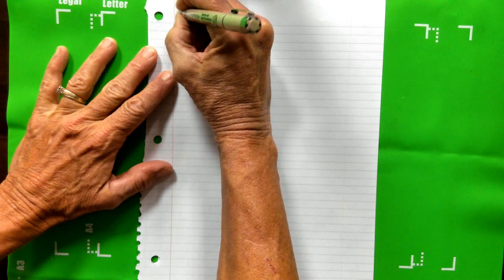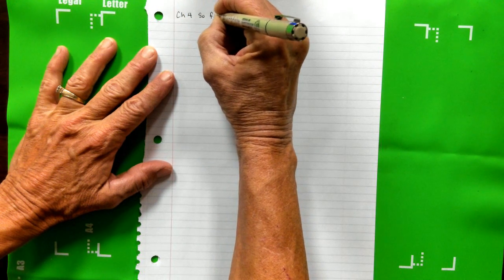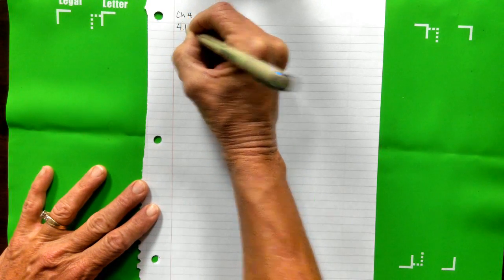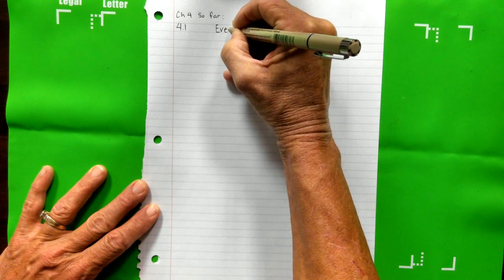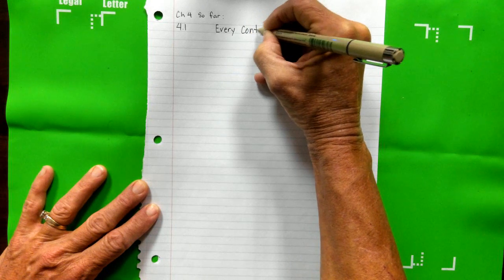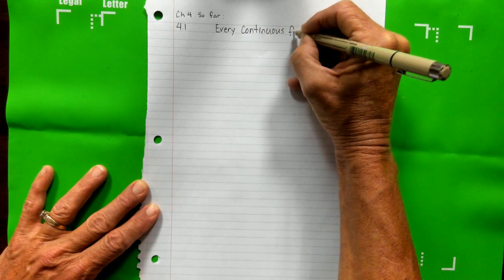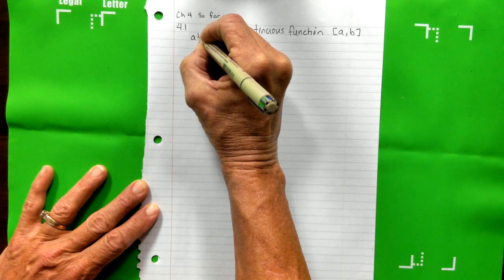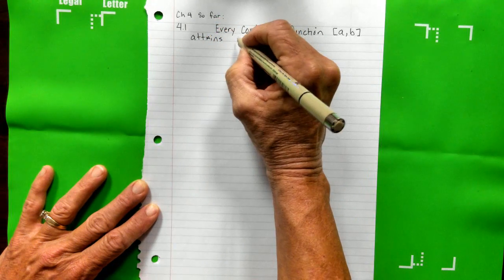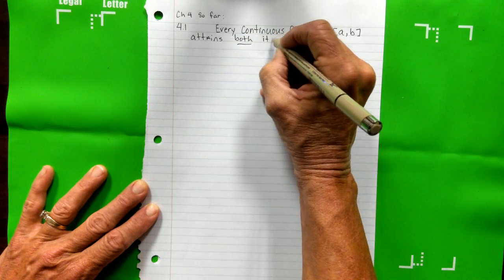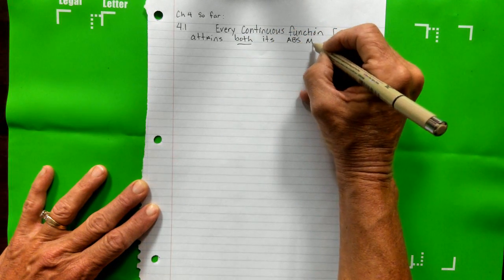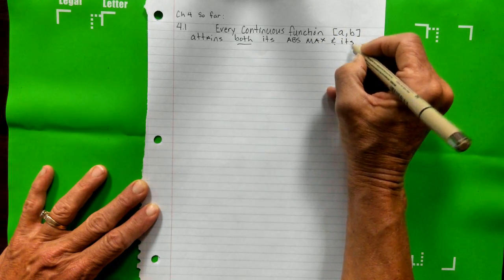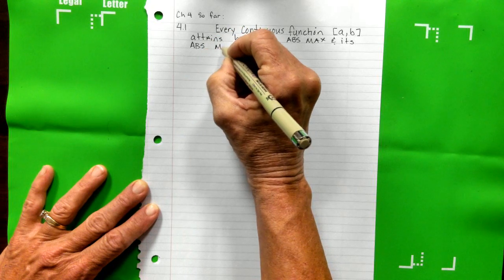So, chapter 4 so far. In section 4.1, we said that every continuous function on a closed interval attains both its absolute max and its absolute min. And we don't just go hunting willy-nilly for them. We know how to find them.